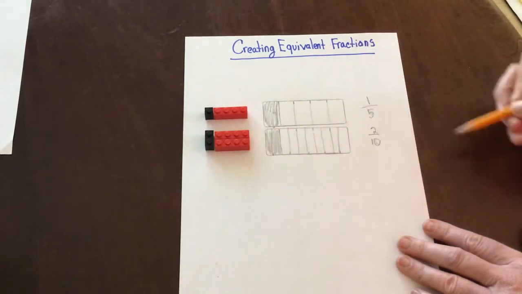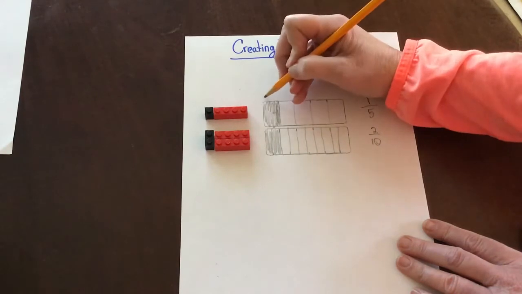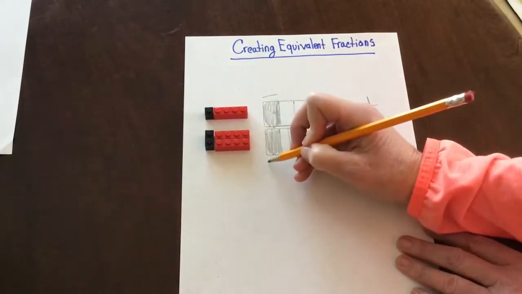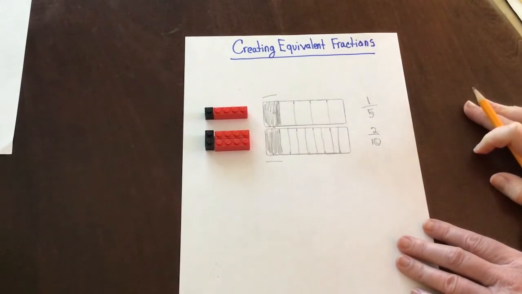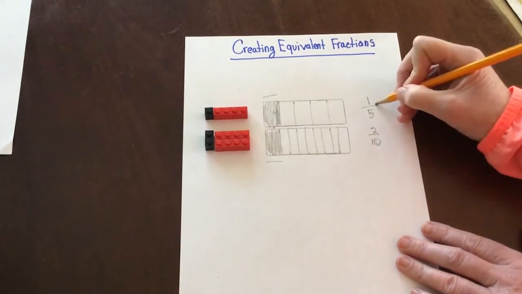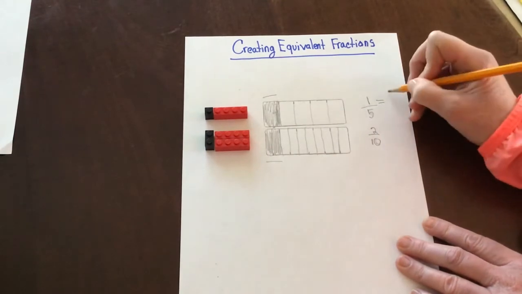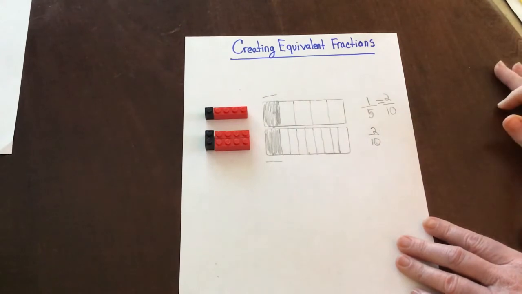And you can see that what I have shaded in at the top is the same that I've shaded in at the bottom. They're both occupying the same space or proportion of the whole. So 1/5 actually equals 2/10, and this is how you can create equivalent fractions. Now Ms. Horn is going to teach us how to make our own fraction strips.